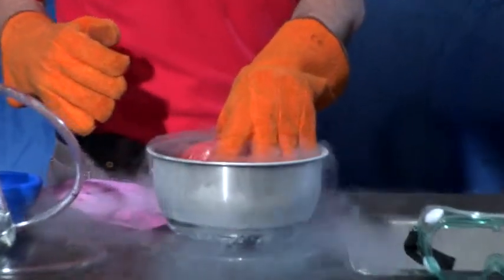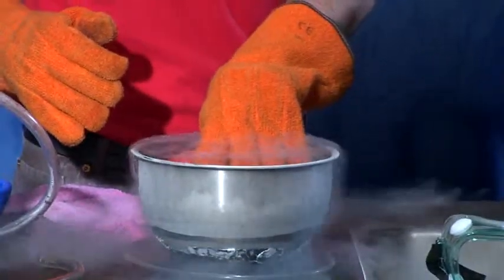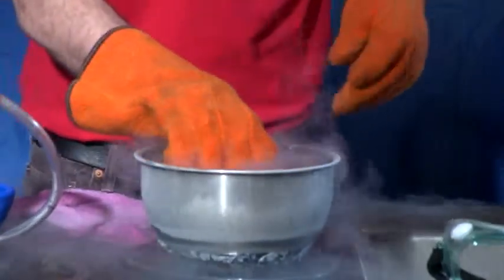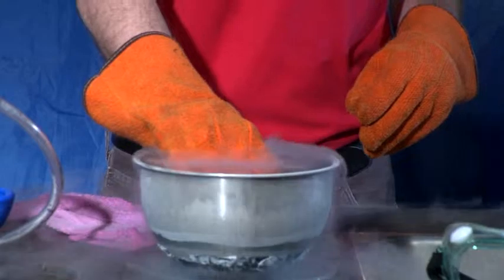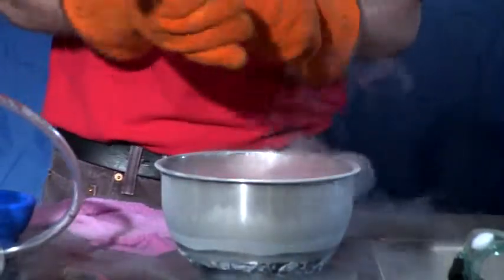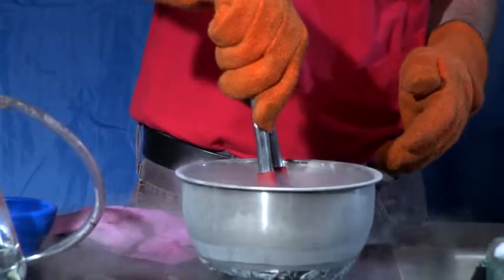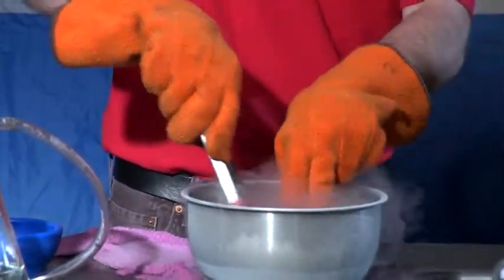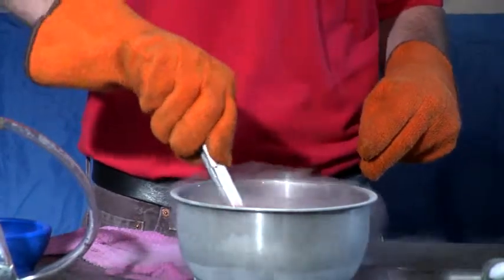So we're going to continue to cool the air inside of it. What's happening to the air as it gets cooler? It is condensing. It is getting smaller and smaller and smaller. And I'm going to use this from now on so I don't freeze my hand. You hear that crinkle? That's the balloon. I'm going to show you this here in just a minute.